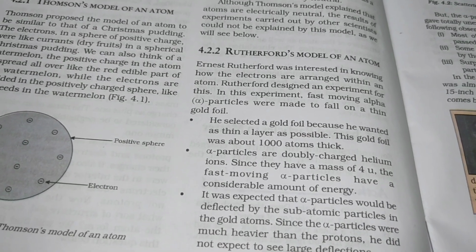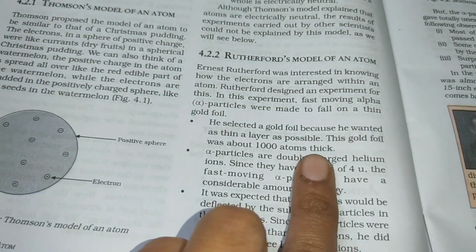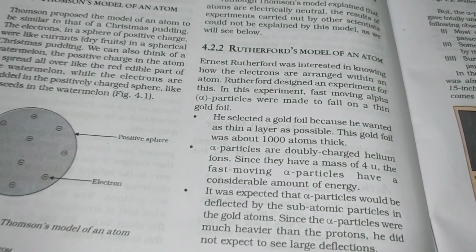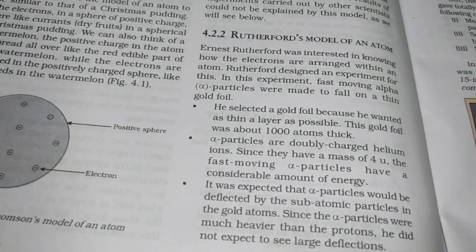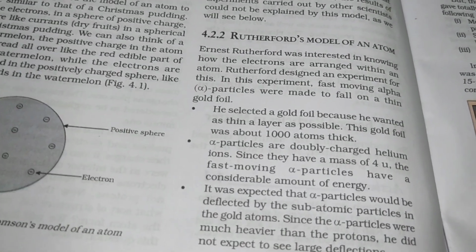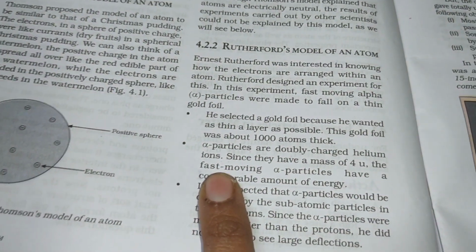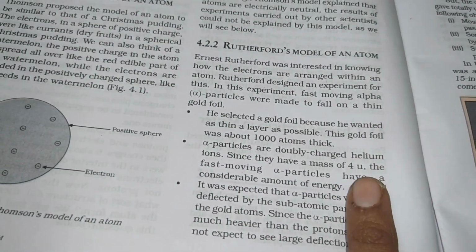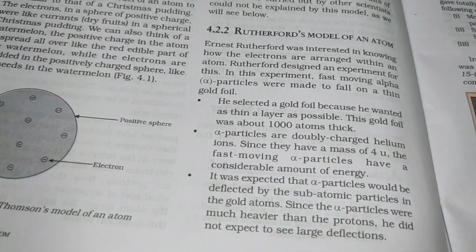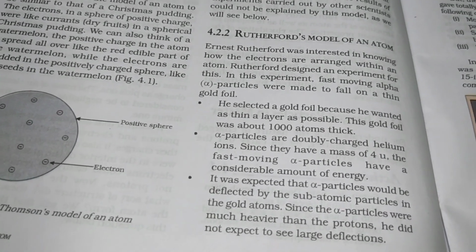He took a gold foil that was 1000 atoms thick, a very thin layer. Alpha particles are doubly charged helium ions, so their mass is 4 u. These are very fast moving alpha particles, so they have energy also.